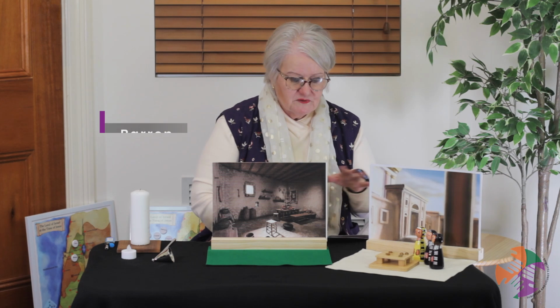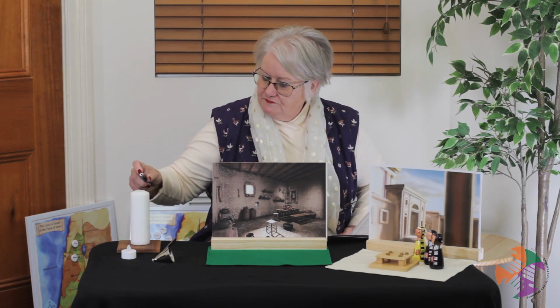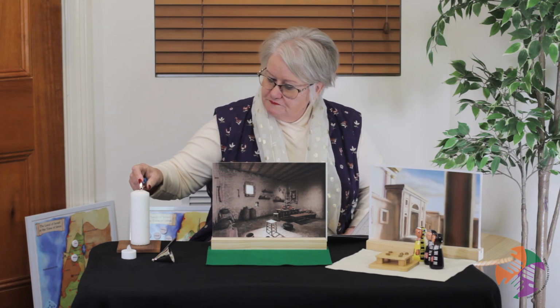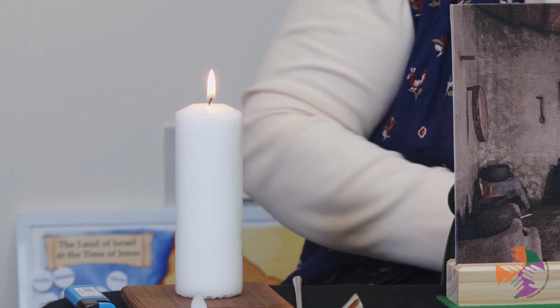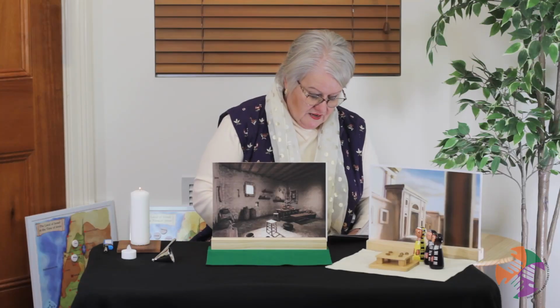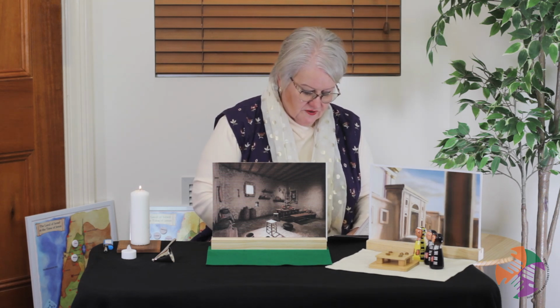I've already explained the materials that we need, so we'll go on to the presentation right away. We're going to hear the story today of how John the Baptist was born. His parents were Elizabeth and Zechariah.